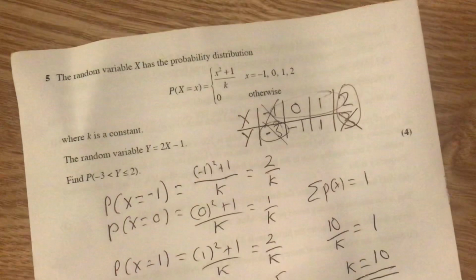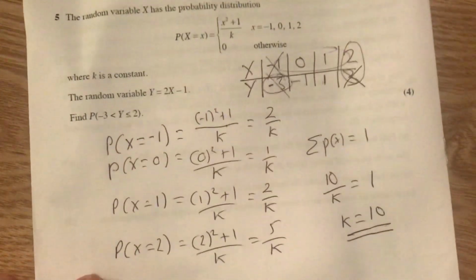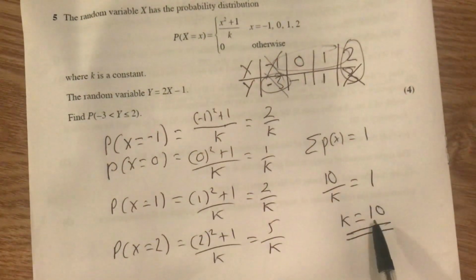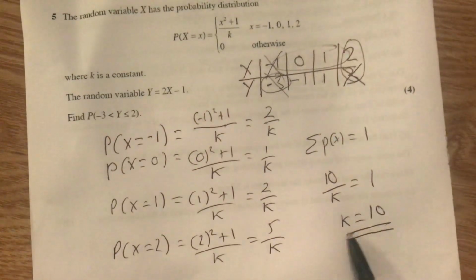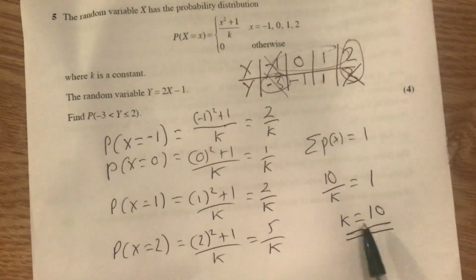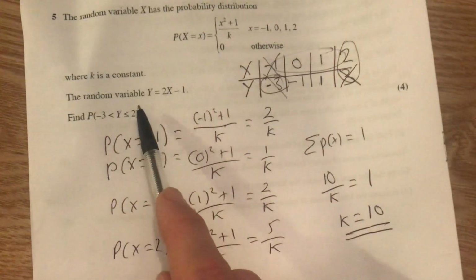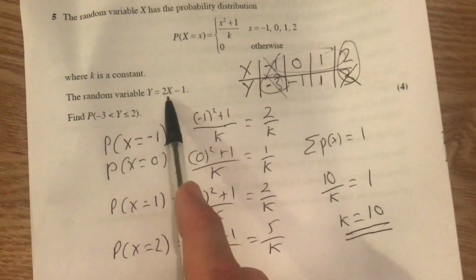Let's just review what we've done. We've found k, which was 10, just by using the sum of the probabilities is 1. That's in these random variable questions, that's always one of the tasks they tend to ask you to do. Find k. So k equals 10. We then have a coded part of the question where we're asked to find a probability that's in terms of y, given the coding from x to y.